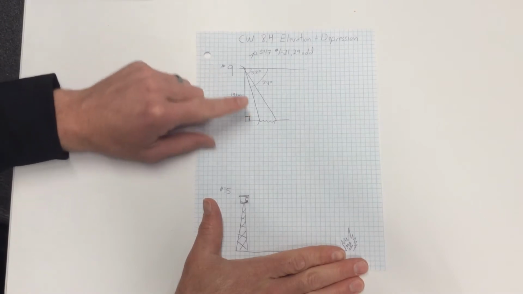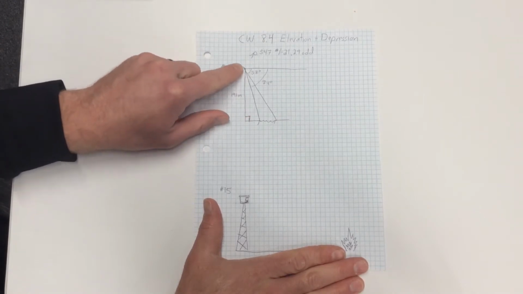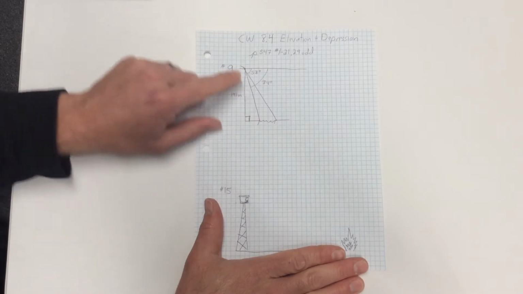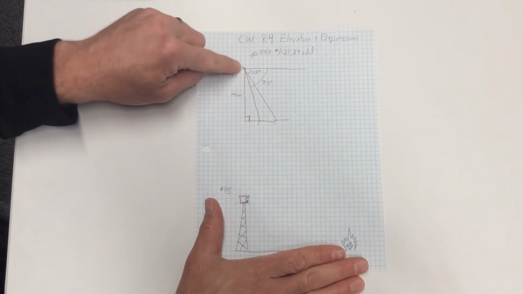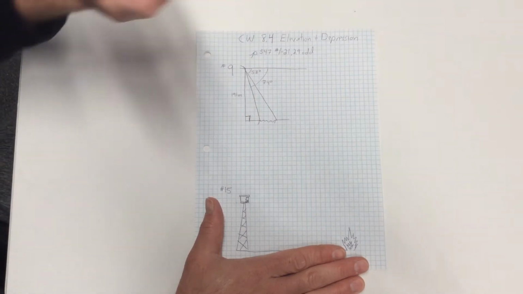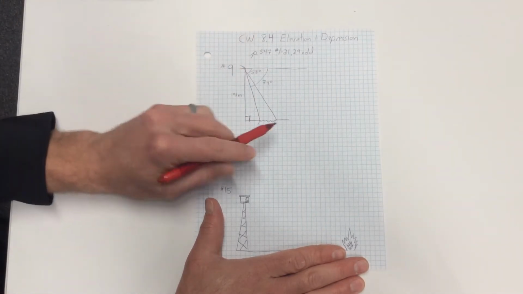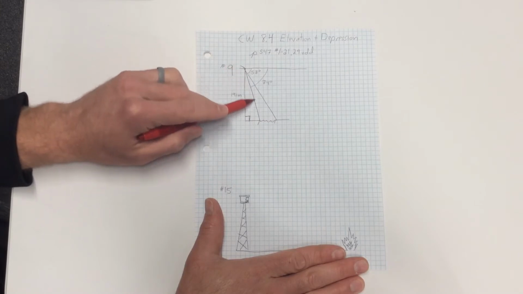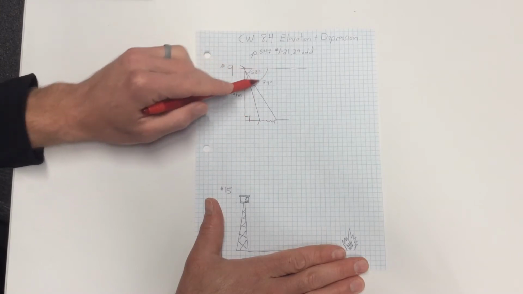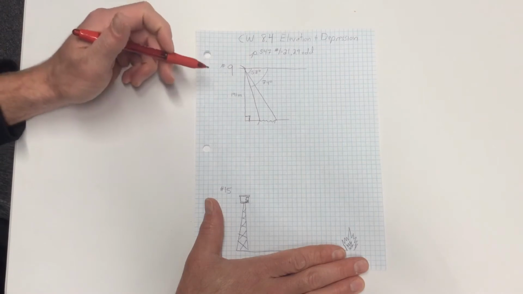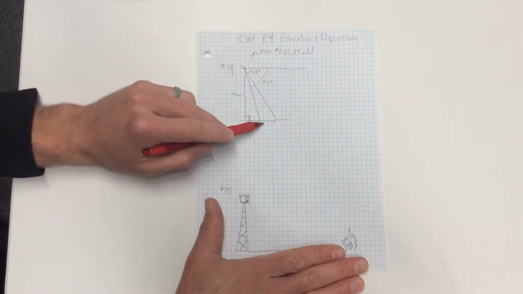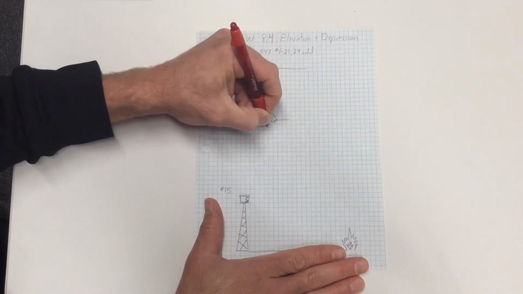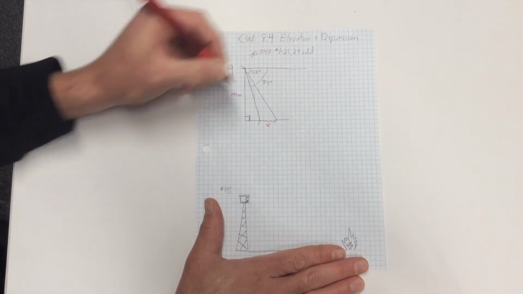Number 9 is about surveying from the top of this cliff, and there's a river down at the bottom. The angle of depression from the far side of the river is 58 degrees. The angle of depression down to the near side of the river is 74 degrees. And so they're asking you to calculate how far. This is what we want to know: how far across is the river.